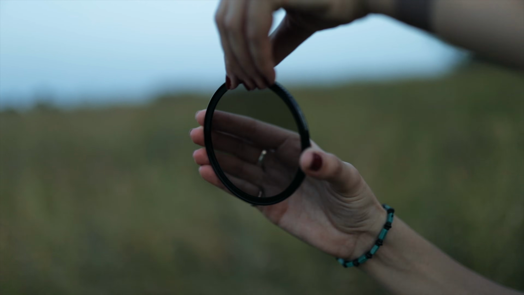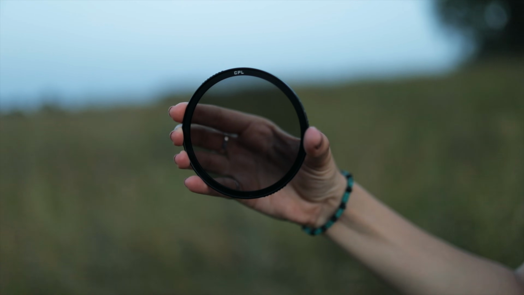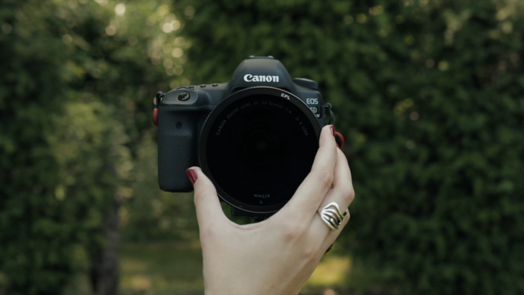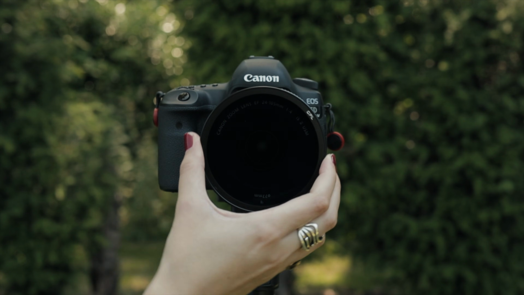And there is more, because if you rotate the 2 to 5 stops variable ND filter, it's going to become a polarizer. It's incredible that just turning the glass around is a completely different filter. I've been trying them for months, and it's super cool.